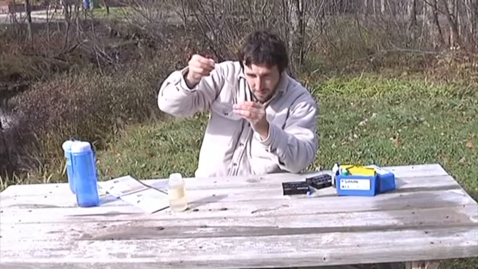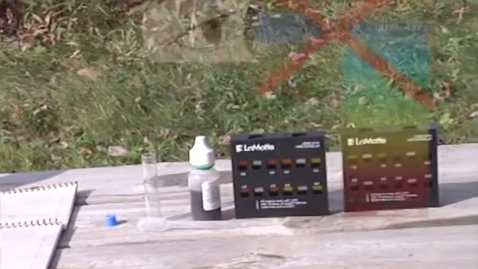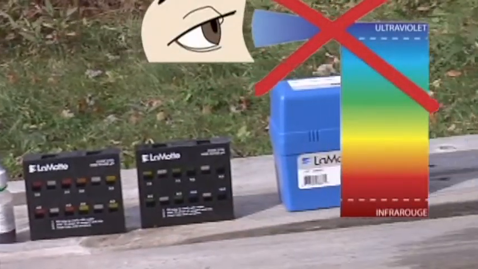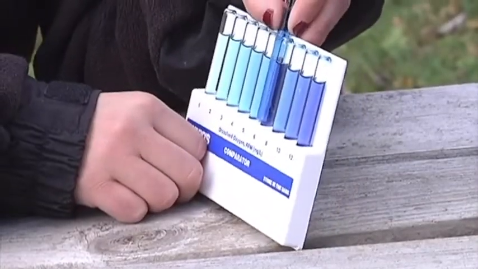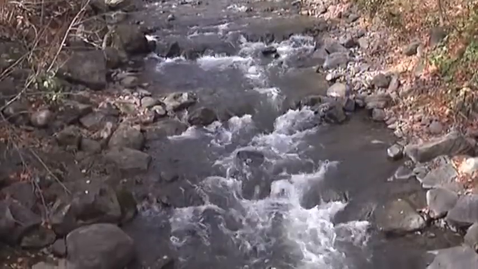Caution: some tests are colorimetric and use comparators. These tests are very sensitive to light and could become discolored or less effective if exposed to light. We therefore strongly recommend that you do not open the boxes until you are ready to do the tests.